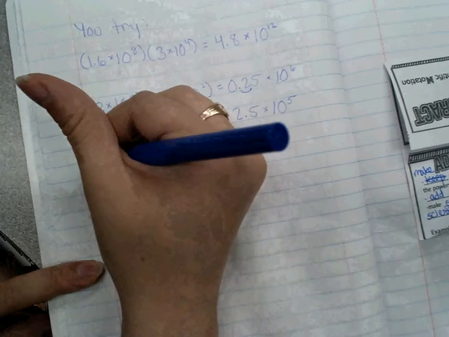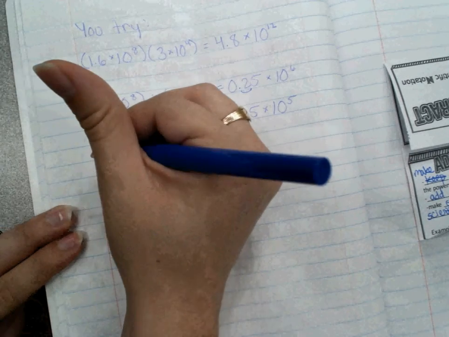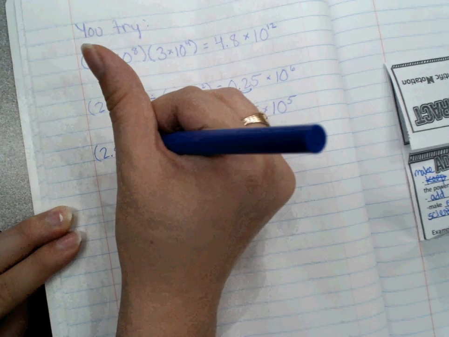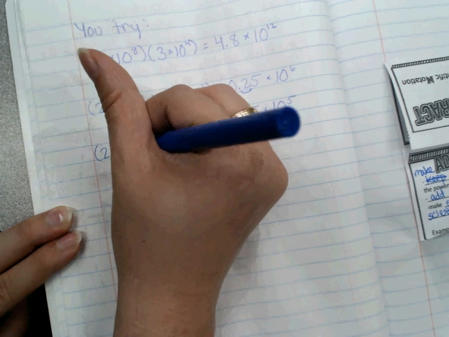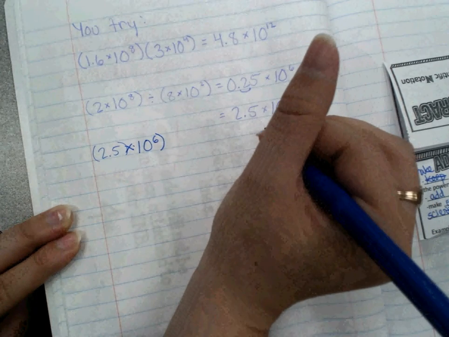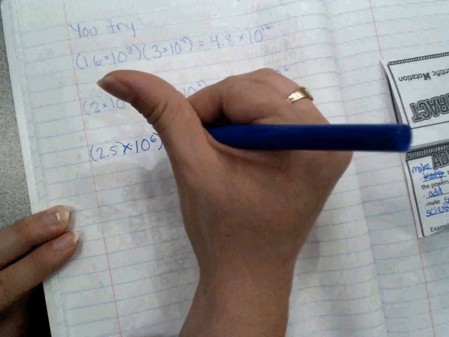So I want you to do 2.5, there shouldn't be parentheses there, times 10 to the 6th plus 4 times 10 to the 6th.